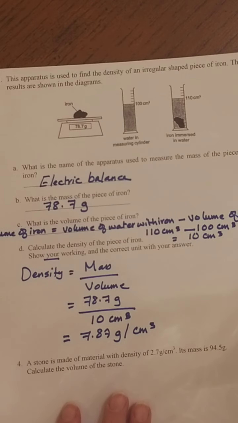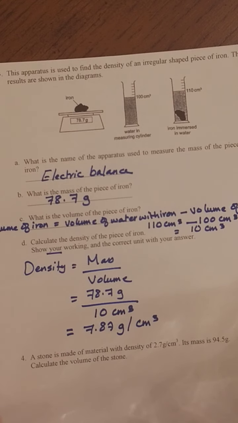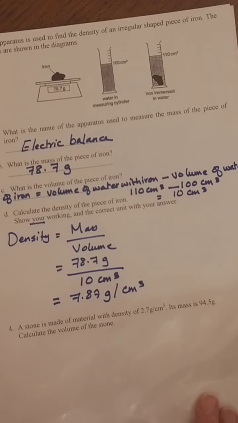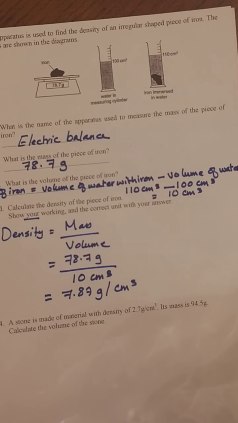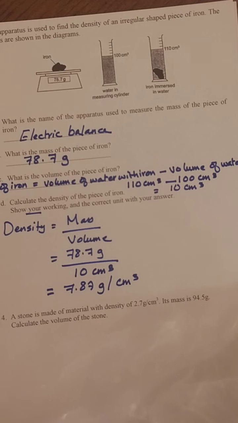Okay, so you still have 2 questions in this worksheet, questions 4 and 5. You have to do them as homework, and we'll do them together in the next session. If you find anything not clear or you don't understand anything, please send me a message and I will answer all your questions.